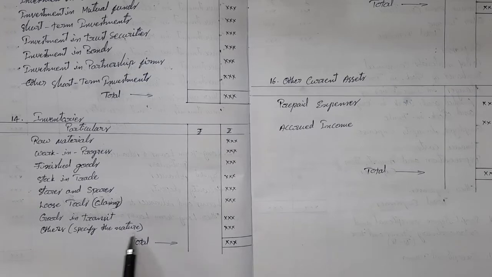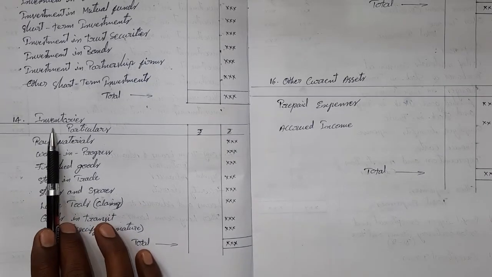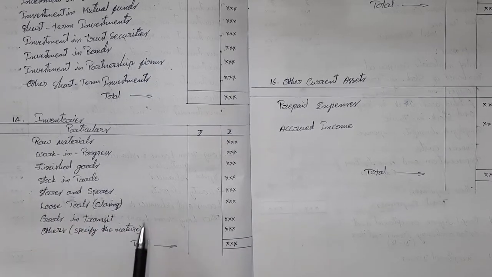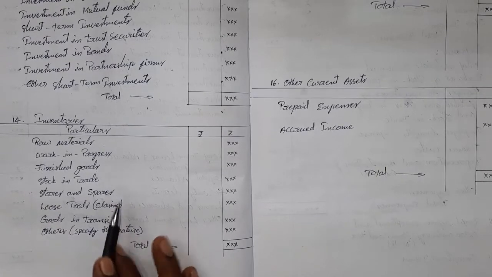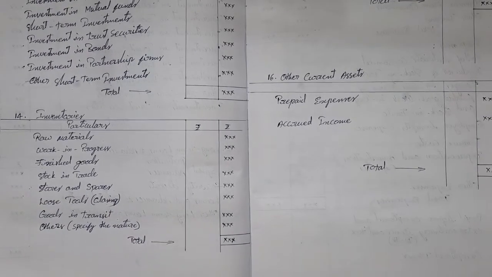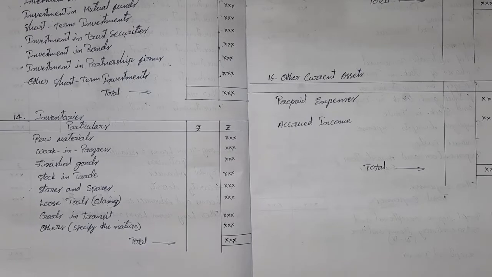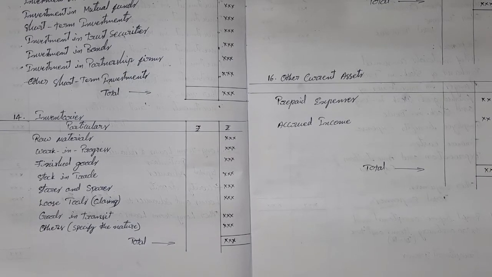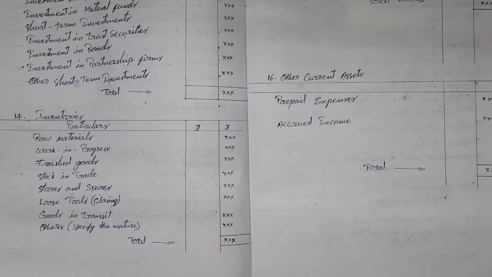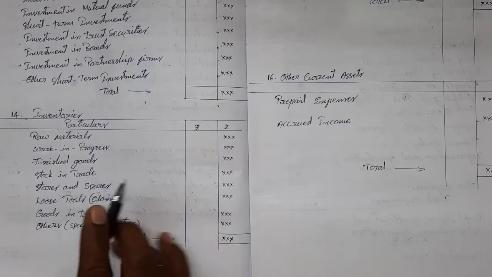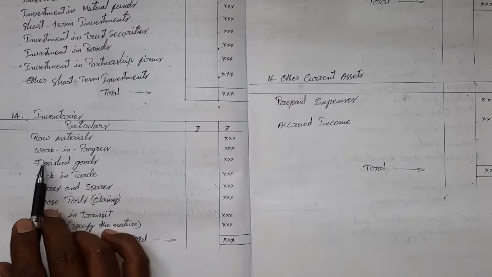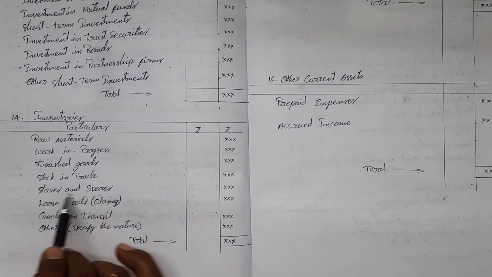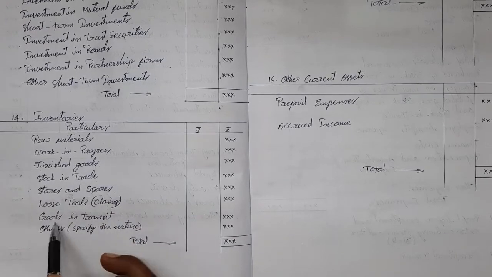All those closing inventories we should write under the inventories head.